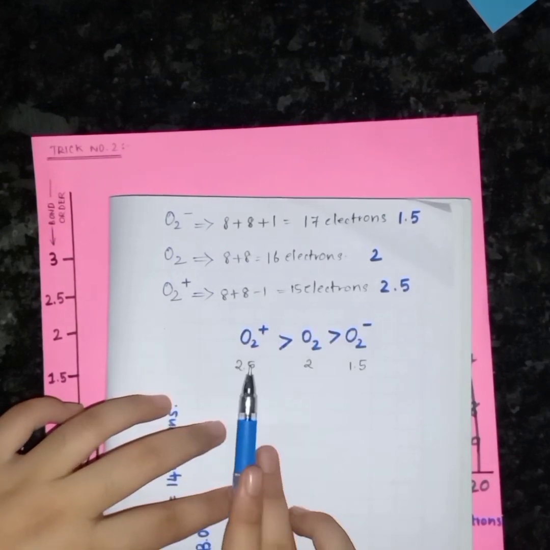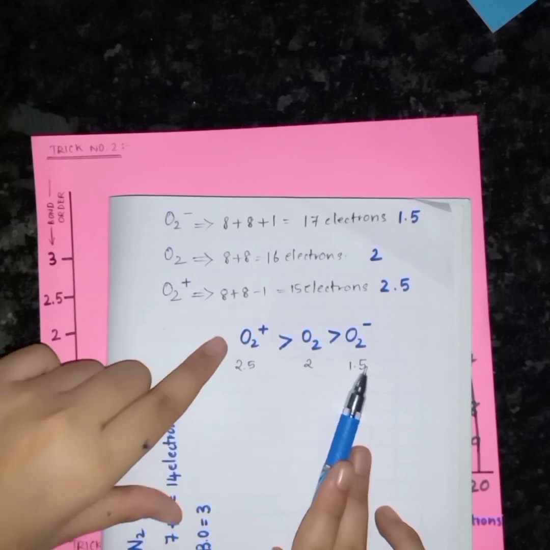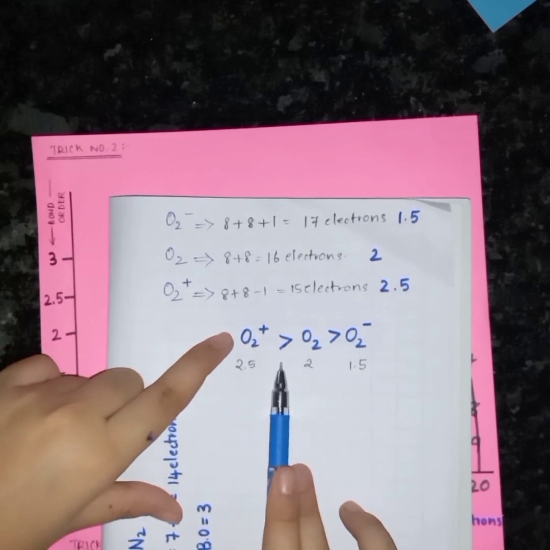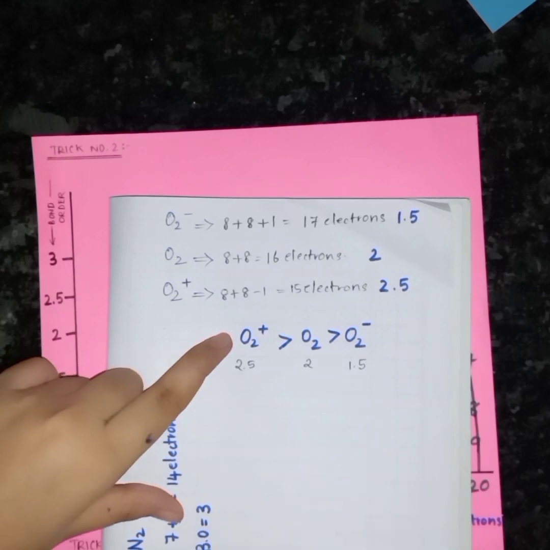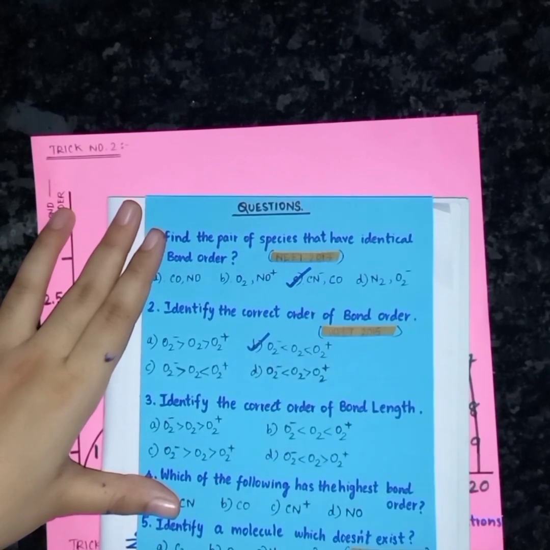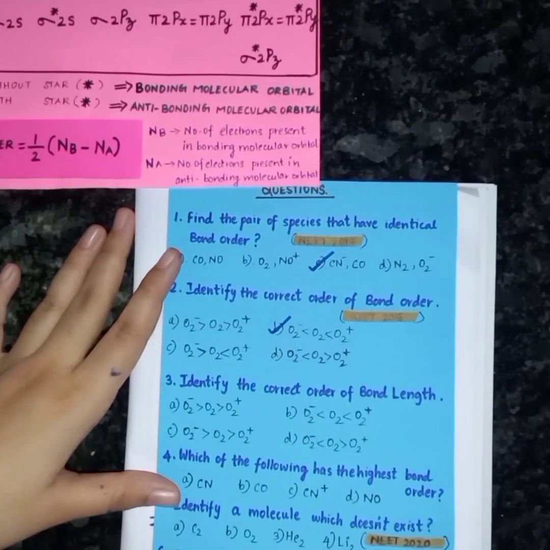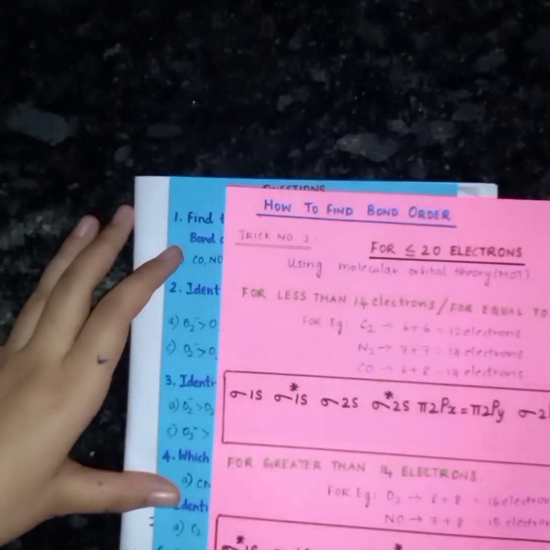Therefore, the order of bond order of O2 plus, O2 and O2 minus is O2 plus greater than O2 greater than O2 minus. Therefore, option number 2 is the answer. I am going to solve the same question using trick number 1.